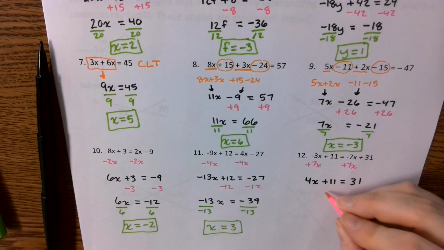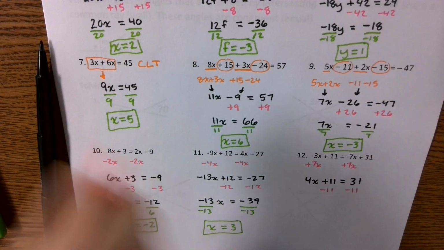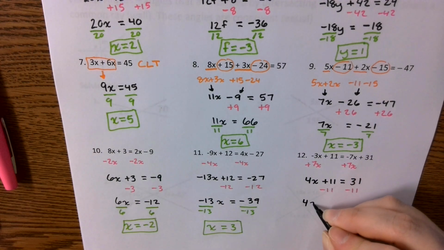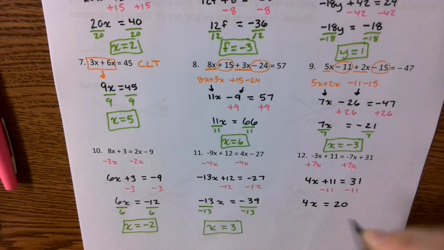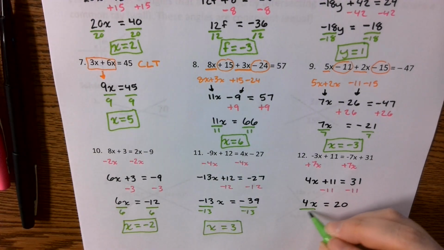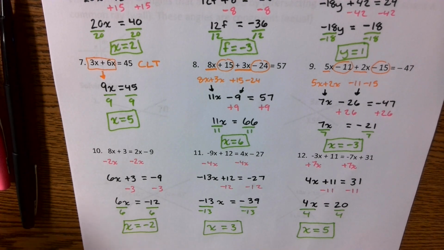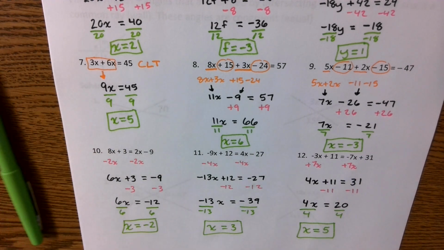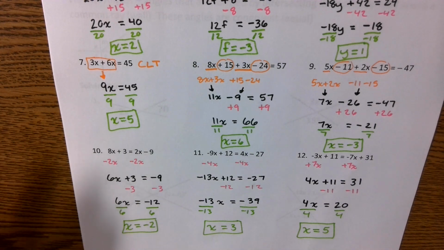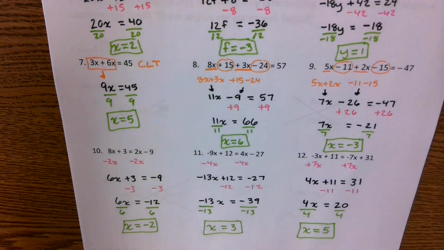We can then go ahead and subtract 11 from both sides. That's going to leave us with 4x is now equal to 20. And then our last step is to divide both sides by 4. And we'll get x is equal to 5. So just reviewing over all the different kinds of equations that we have to solve, you need to know how to be able to do all formats, because you're going to be using them all over the next couple of days with our angle relationships.